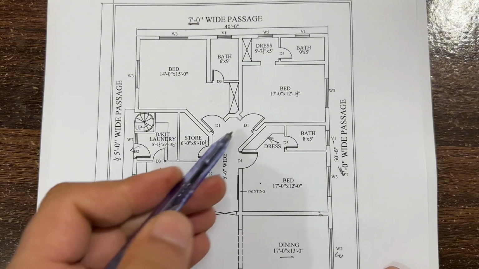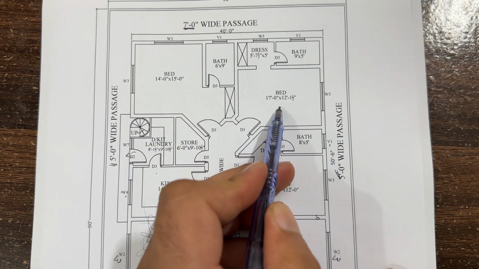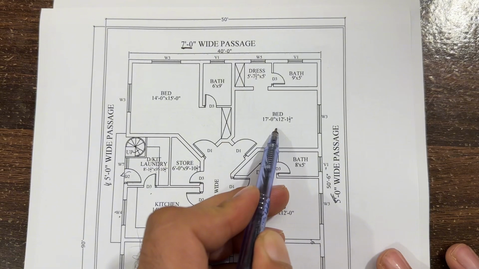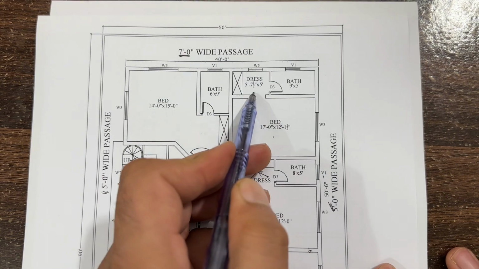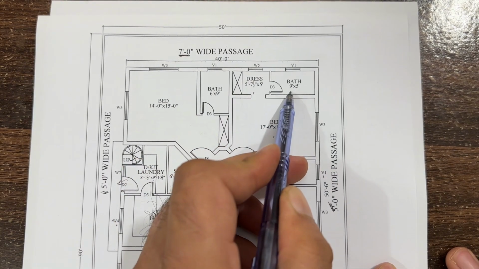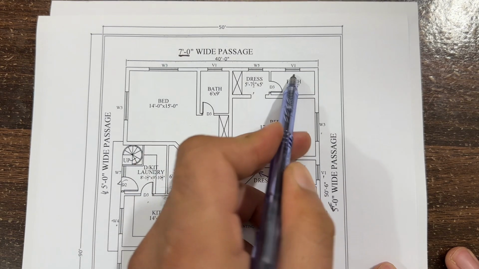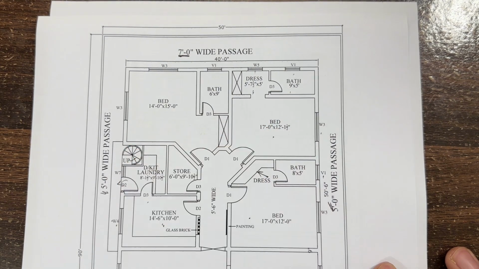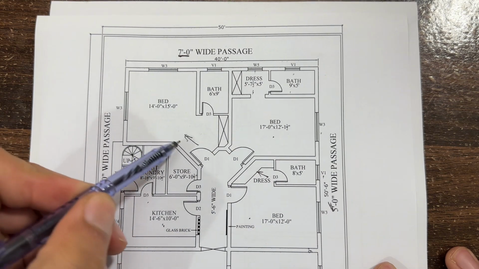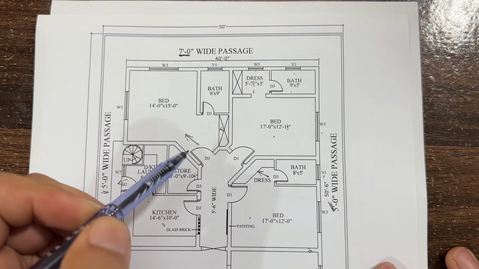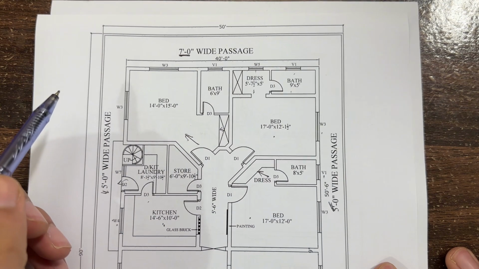Next, guys, you can see this is the second bedroom. Size is 17 feet by 12 feet and 1.5 inches. This is a dressing room and this is a bath. You can see this is the window, this is ventilation. For this we have a window for this dressing room to the back side. So, guys, here this is the third bedroom where you can see the wardrobe, and this is a bath. Size is 6 feet by 6 feet by 9 feet.